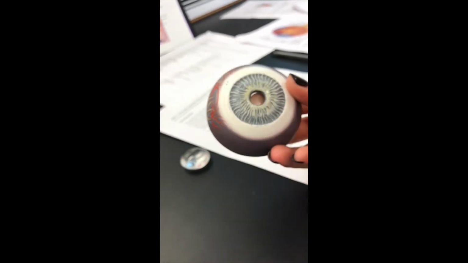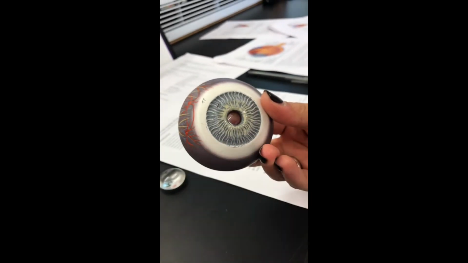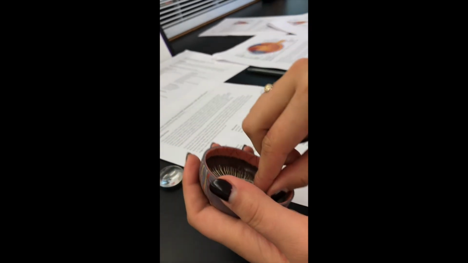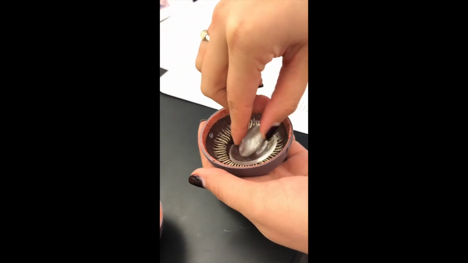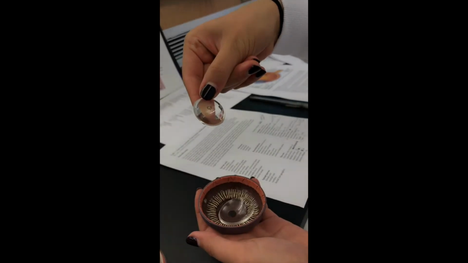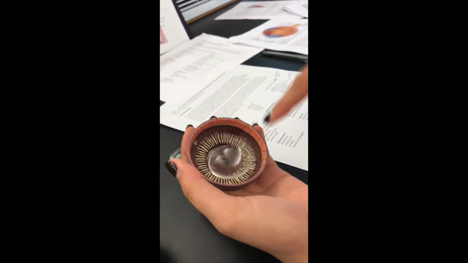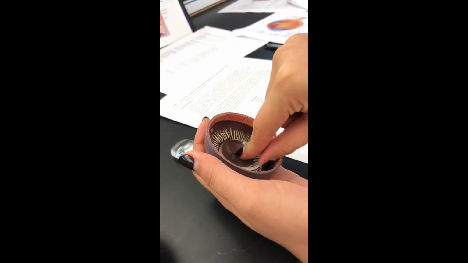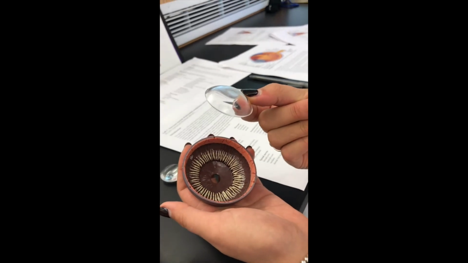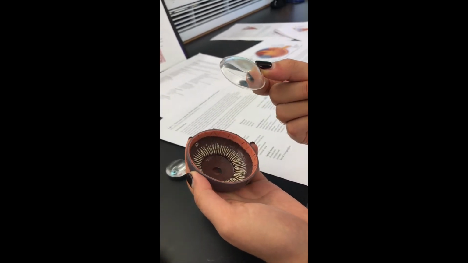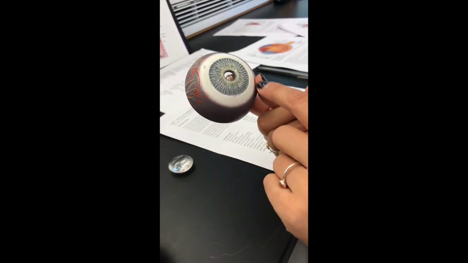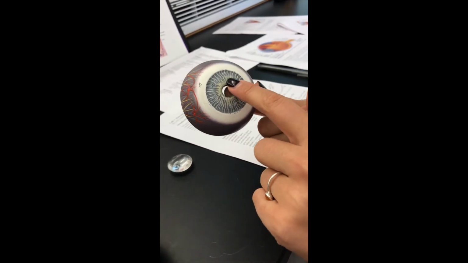So the iris is this part right here. The pupil is the hole. And the lens is what goes like this. So this is the lens. The cornea is what holds the lens, so this thing right here. And the sclera is outside the pupil, so this part right here.